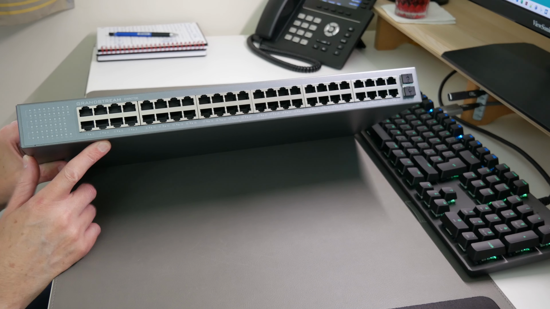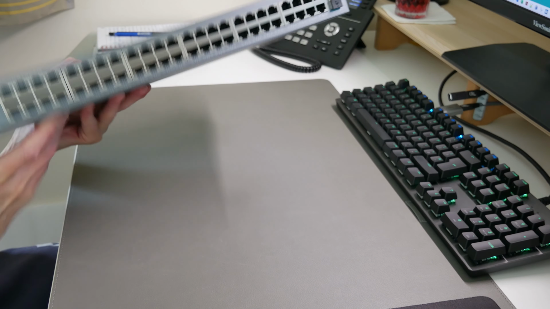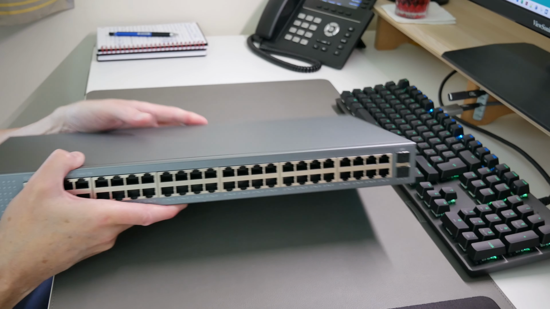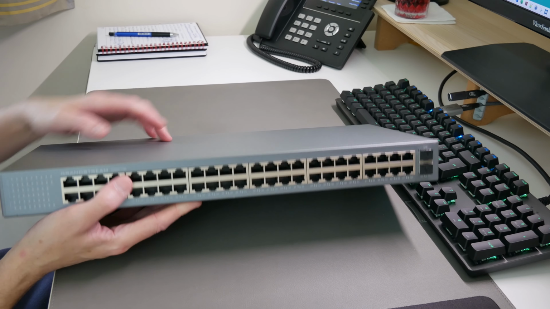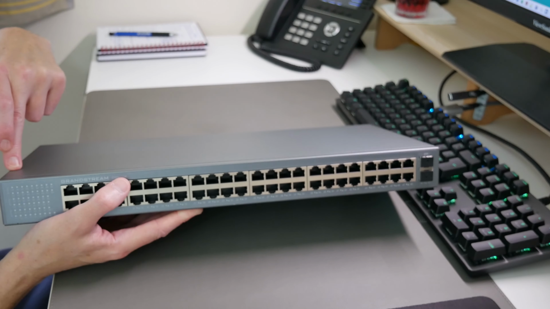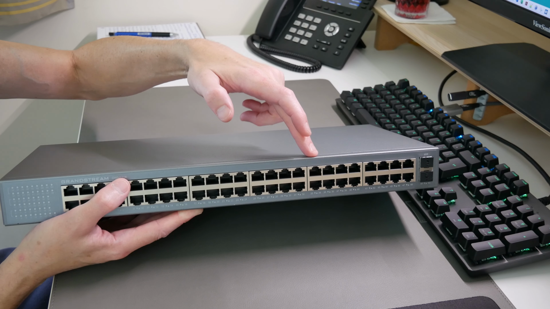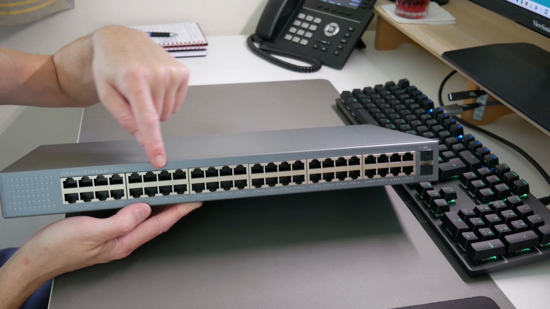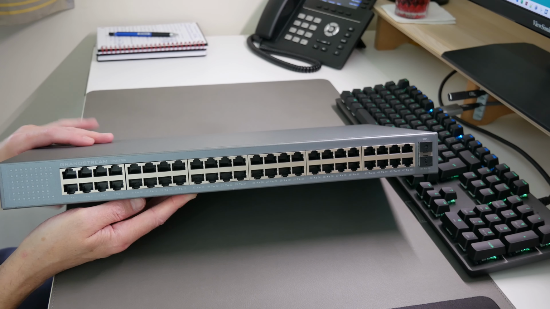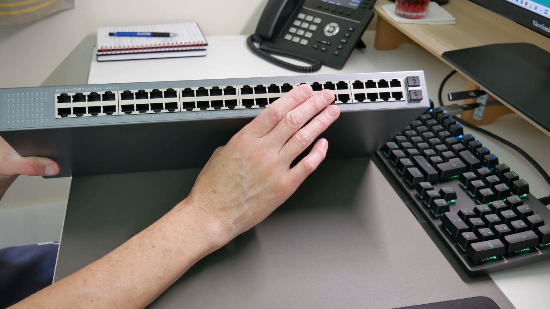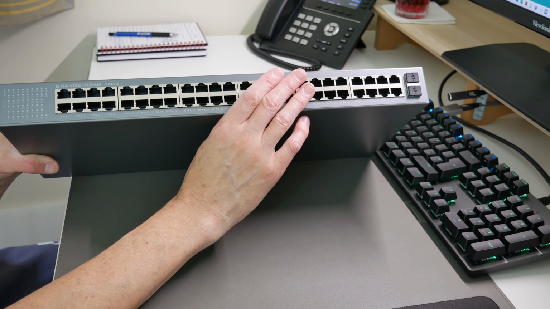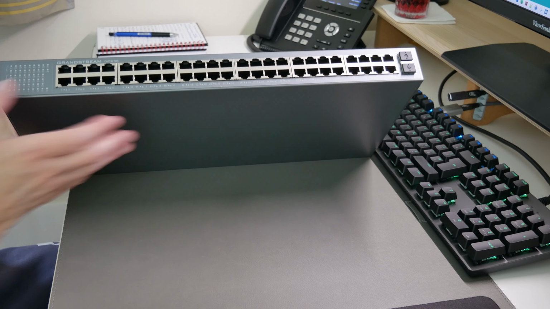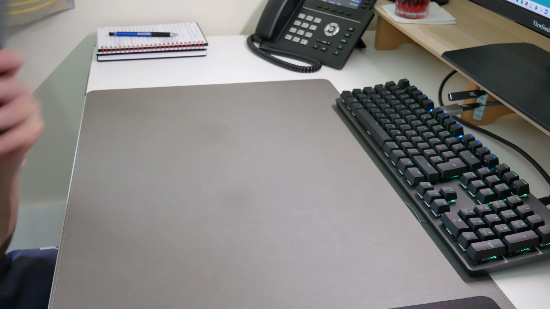And as far as the weight is concerned, the unit weighs 2.8 kilos. The dimensions are 440 millimeters from left to right, and then 200 millimeters from front to back, and then the depth is 44 millimeters. So this is the Grandstream GWN 7706 48 port gigabit switch. So there we have that one.